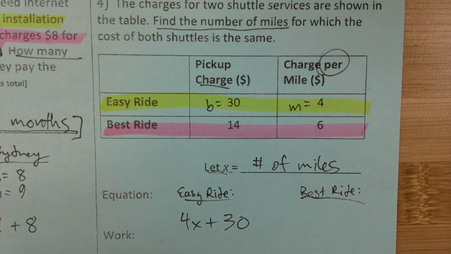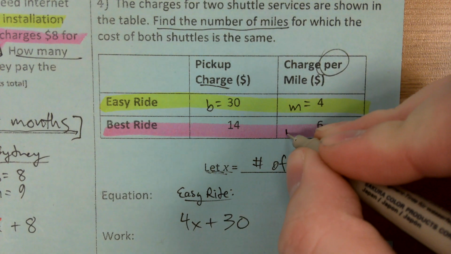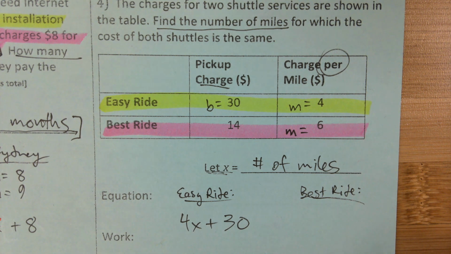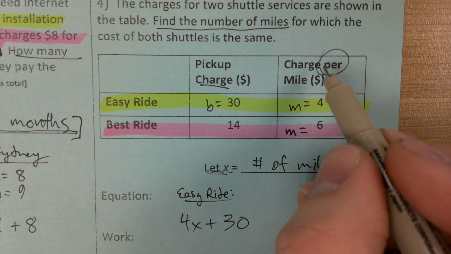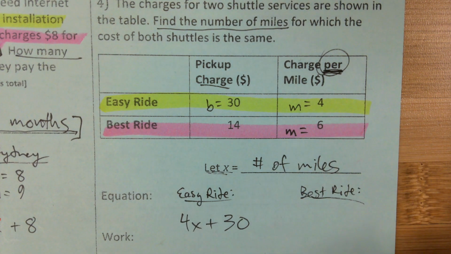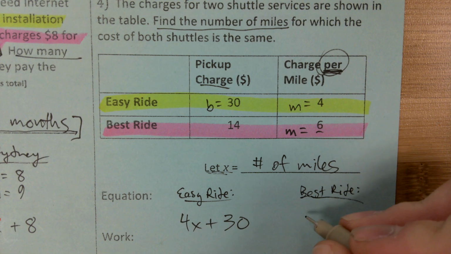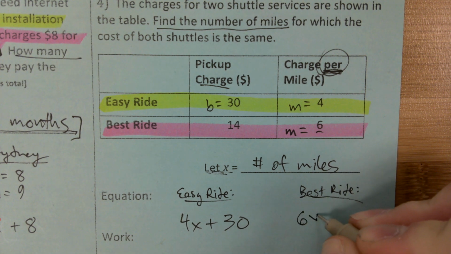Is it going to be 14 or 6? 6? Why do you say 6, Theo? Because it's repeating. It's $6 per mile driven. Every single mile that you drive, you get charged that $6. So we can write the equation 6x.